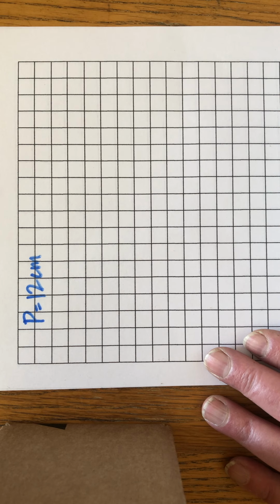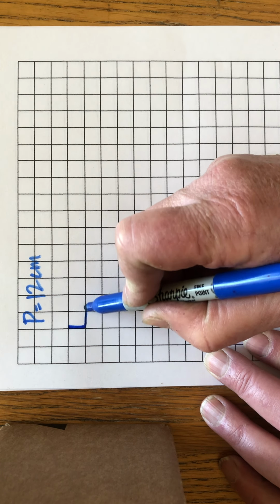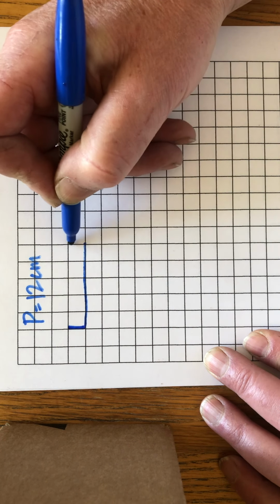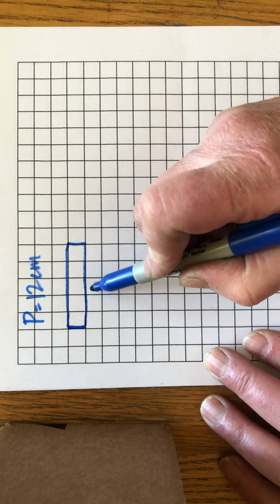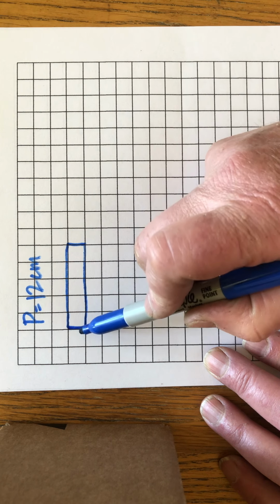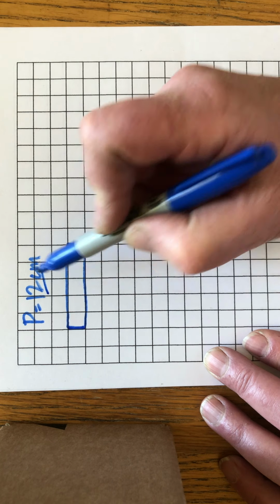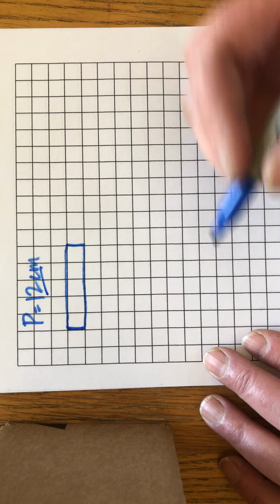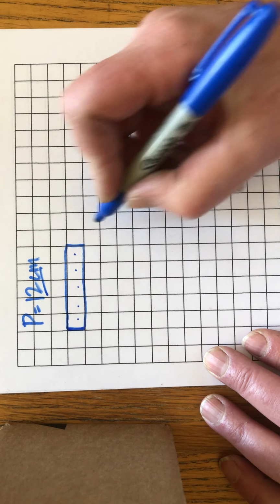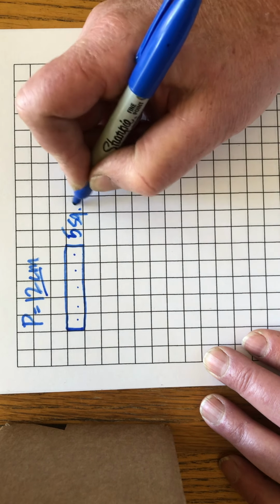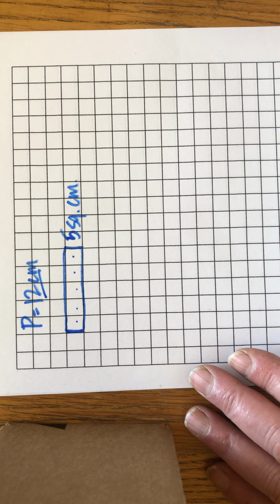So for the first one I'm going to draw, it is 1 by 5. So this is 1, 1, 5, and 5. So if you add those together, 5 plus 5 is 10, 1 plus 1 is 2, 10 plus 2 is 12 centimeters. However, if you look at the area, it is 1, 2, 3, 4, 5 square centimeters. Okay?